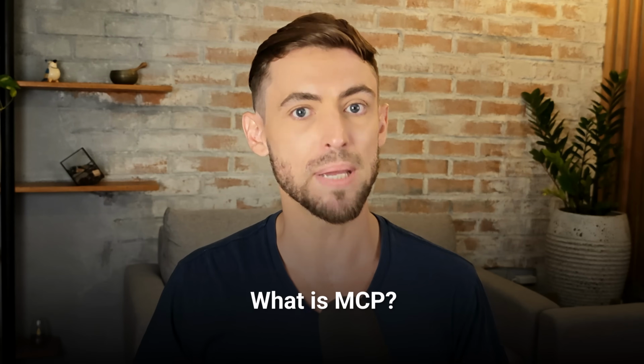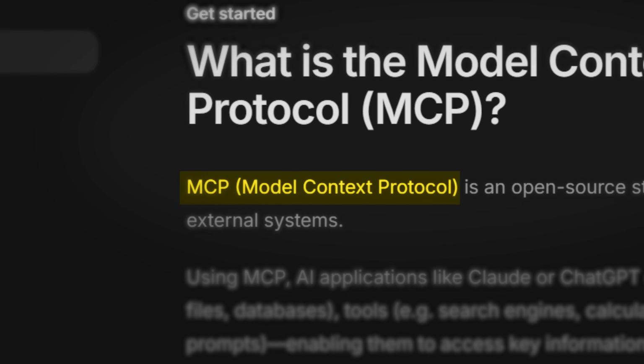All right, so let's get into it. What is MCP? It stands for Model Context Protocol. And I know that name tells you absolutely nothing, so just forget it for a second. Here's the plain English version. Every AI that you've used, Claude, ChatGPT, whatever it is, is basically really smart, but it's trapped inside its own little box. It can talk to you, it can think, but it can't reach out and touch your stuff.